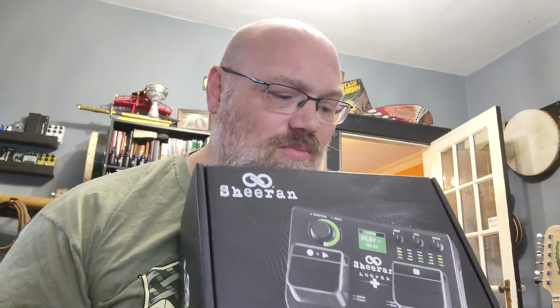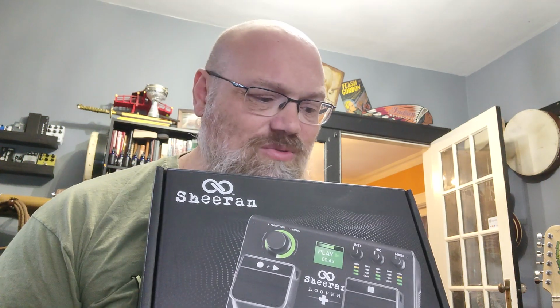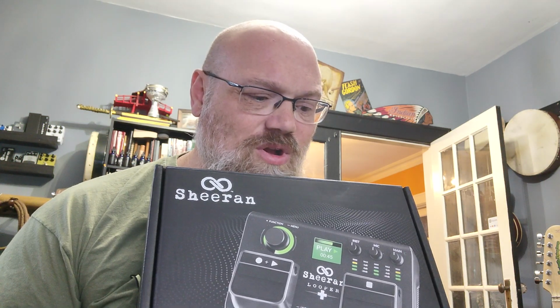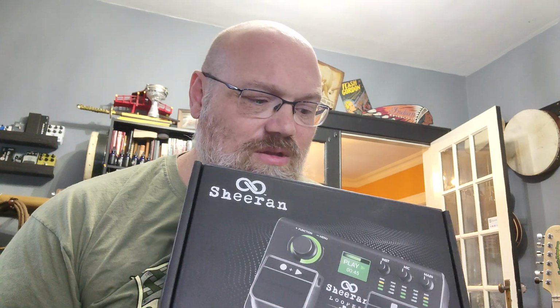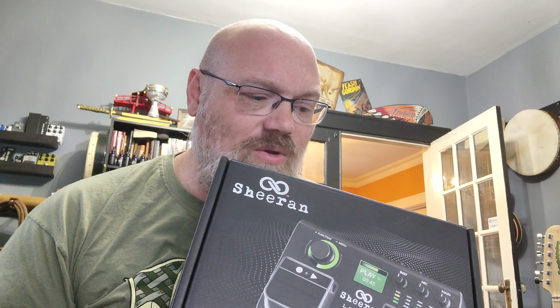I'm sure the Looper X probably has the feature to turn down the volume. But I have never seen a looper that doesn't allow you to control the volume of the loop. It has a main out, a mic out, and an instrument out.